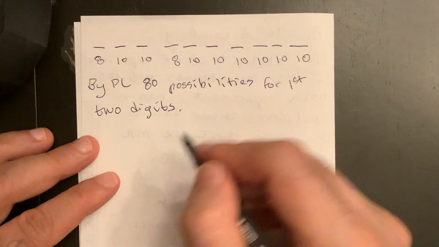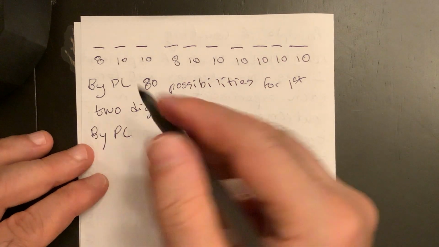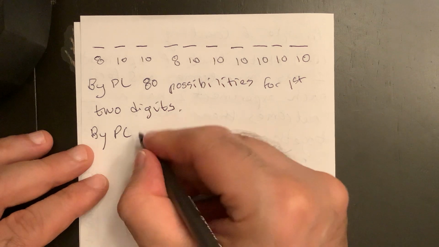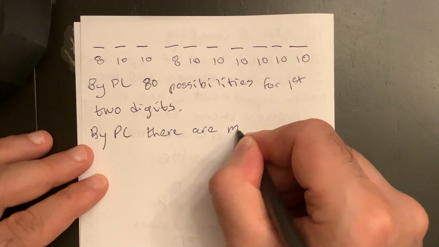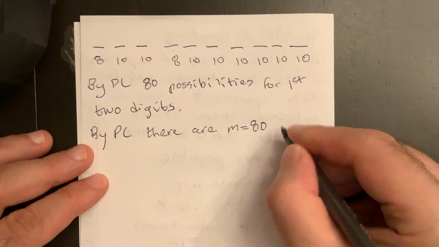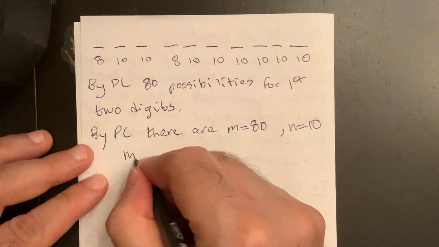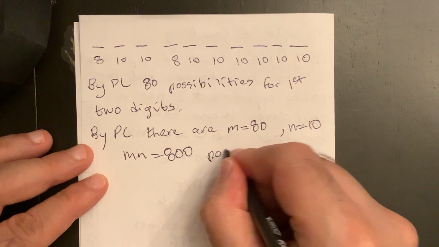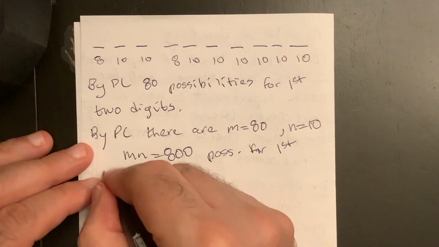Okay. Now by PC again, since there are 80, I can now look at the first two as a single outcome, right? So then M equals 80 and N equals 10. So MN equals 800 possibilities for the first three.